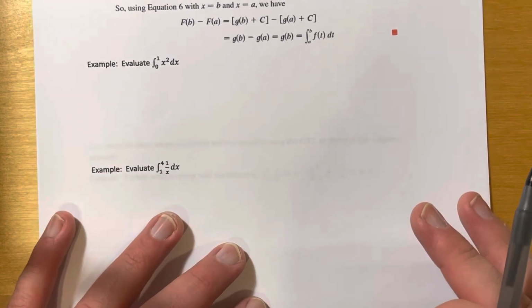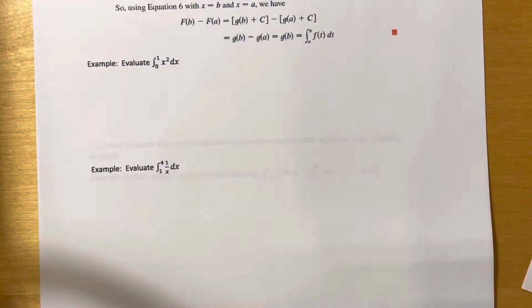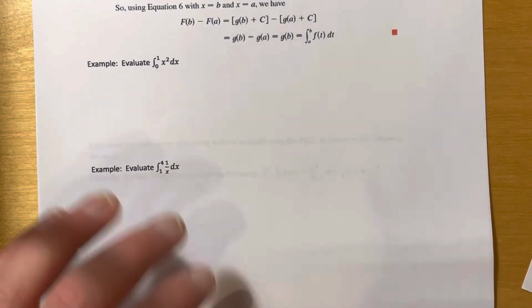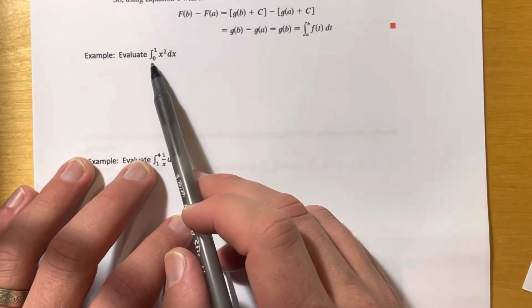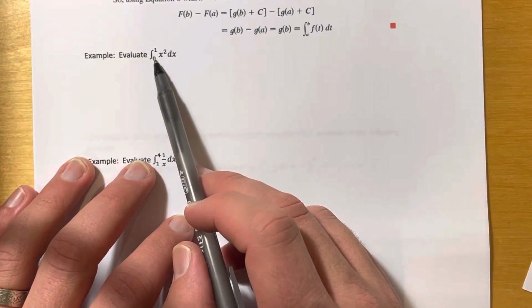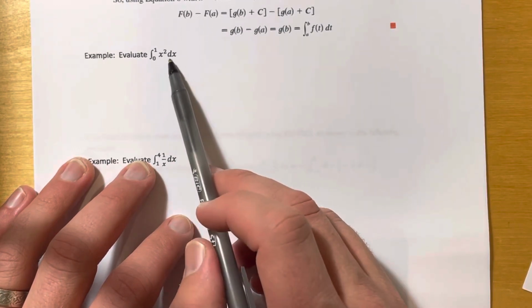It's very loud. We're going to evaluate some definite integrals now using this theorem, and we're going to show how much better it is to use this theorem than to try to use the limit definition of the integral, which was fairly involved when we had to do that. Let's start with this guy. We want to evaluate the integral from 0 to 1 of x squared dx.